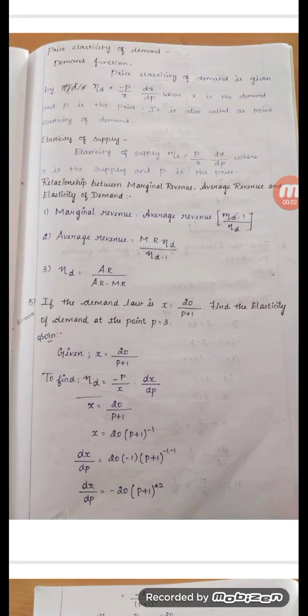Good morning. We are going to see the topic of price elasticity of demand, for the demand function and the elasticity of supply. The demand function can be calculated by using the formula ηd is equal to minus p by x dx by dp, where x is the demand and p is the price.